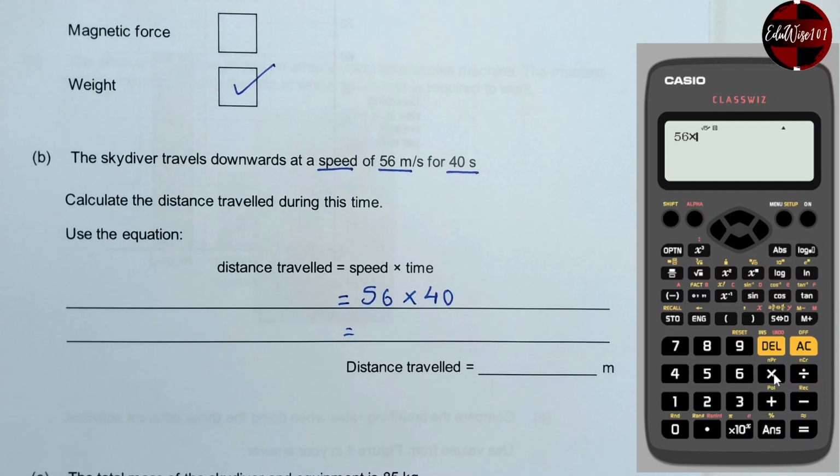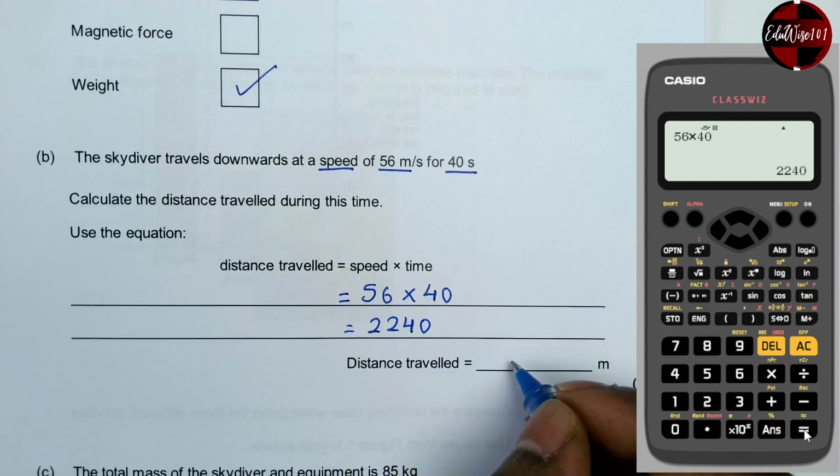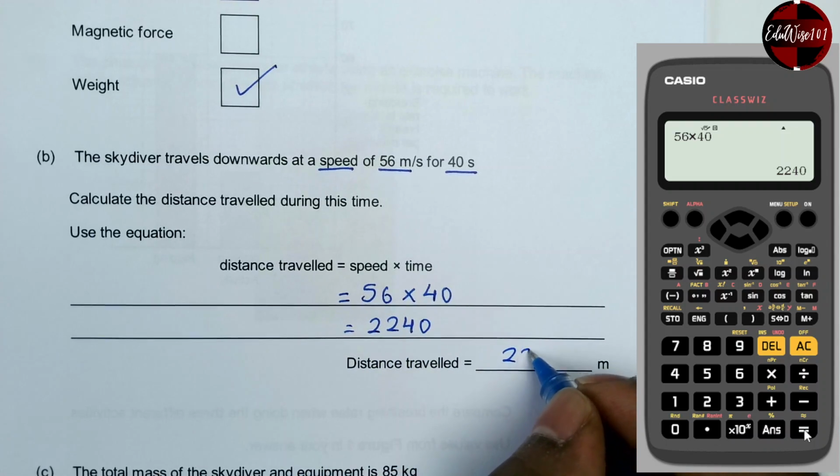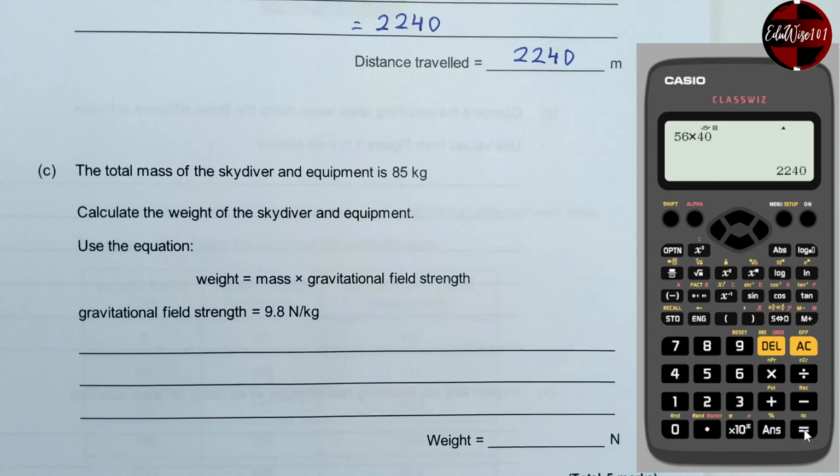56 multiplied by 40, that gives me 2240 meters. C.